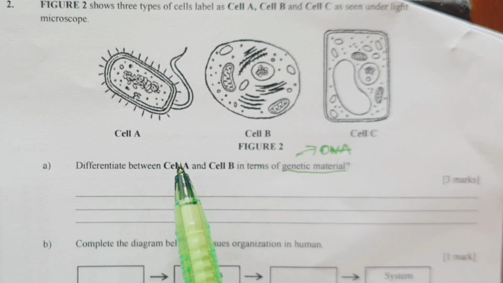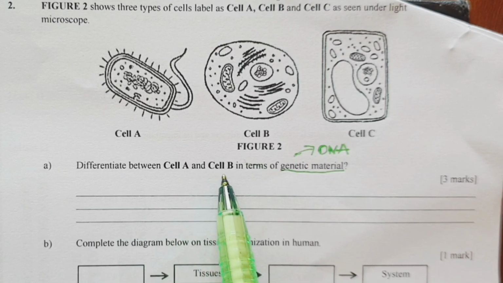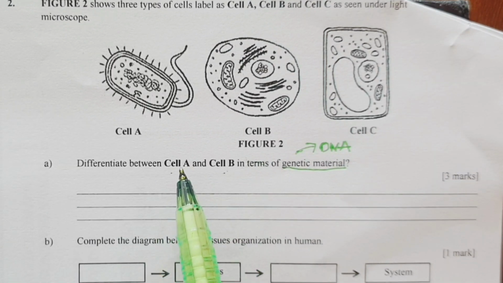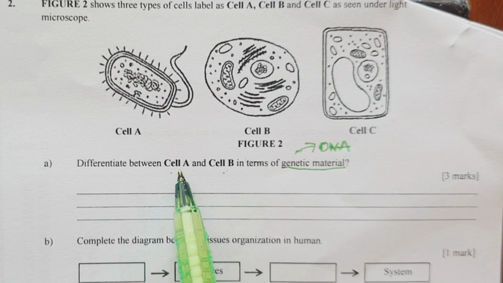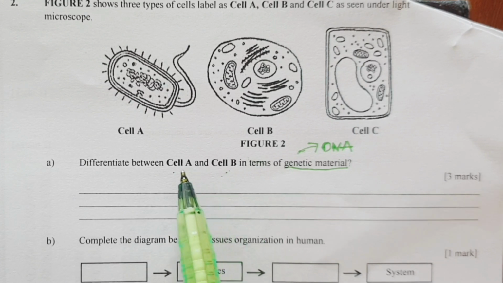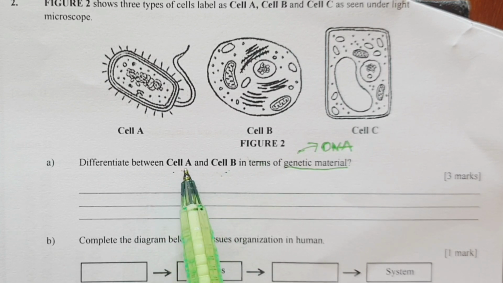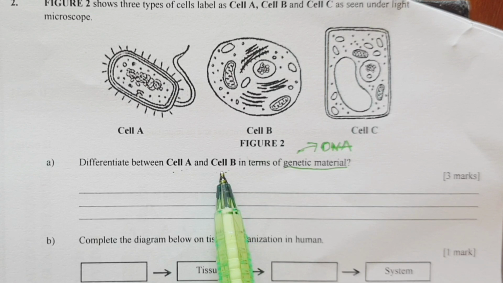Next, make sure when you write your answer, always refer to cell A and cell B. Jangan define cell A itu sebagai prokaryotes or bacteria, and cell B pula awak define sebagai eukaryotes ataupun animal cell. Jangan, sebab soalan kata compare between cell A and cell B. So use the term that the question used.